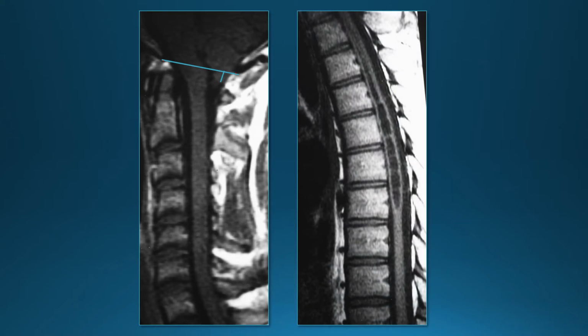A lot of these patients will have a syrinx. Most of the time the syrinx goes all the way up to the cervical spine, but sometimes you'll only see the syrinx lower down in the thoracic spine.